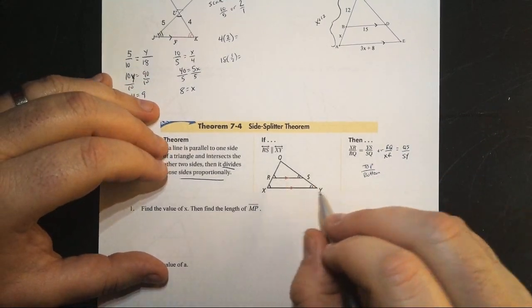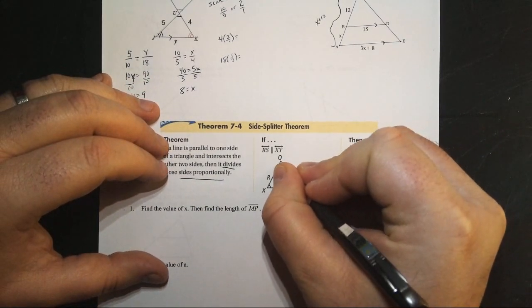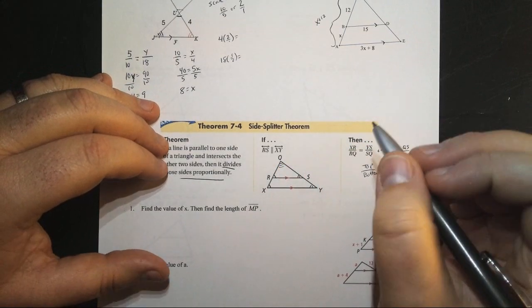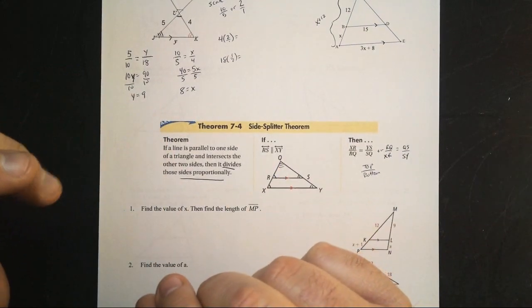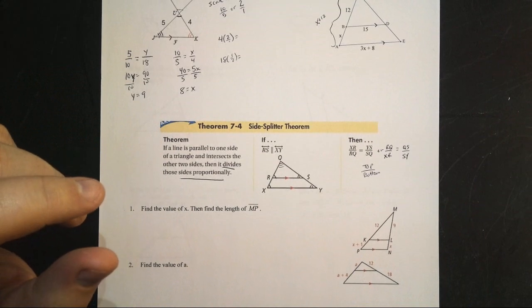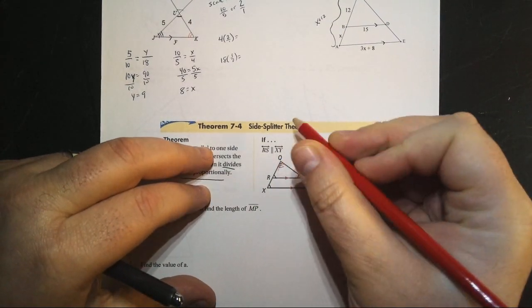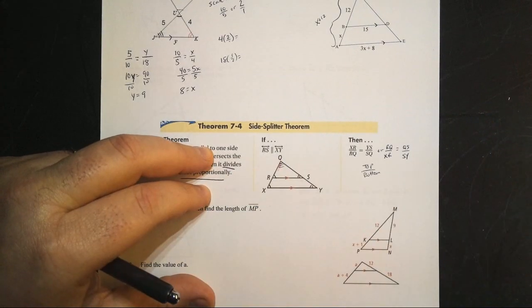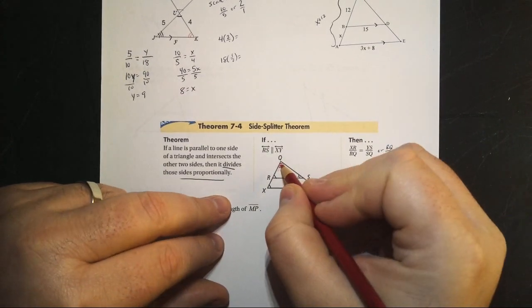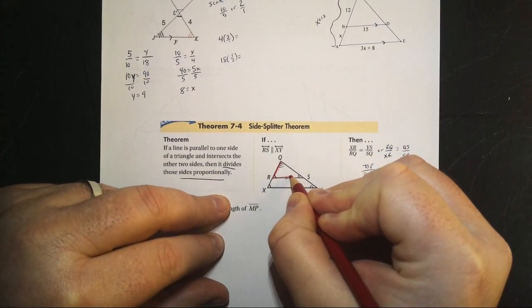So those sets of angles are equal, and they're also sharing this angle Q, which tells us a couple things here. Number one, by drawing that line in, what I'm actually doing here is creating two different triangles, right?